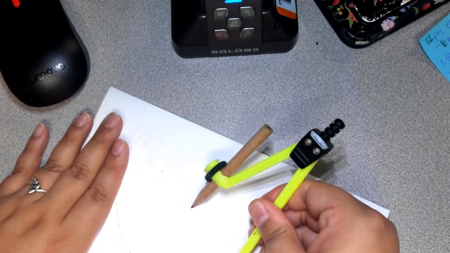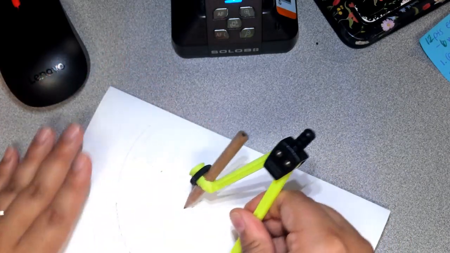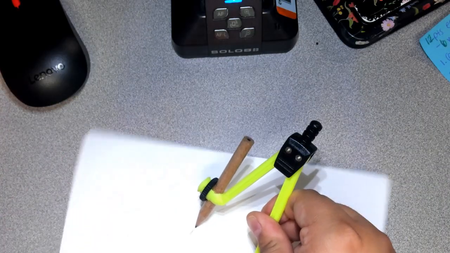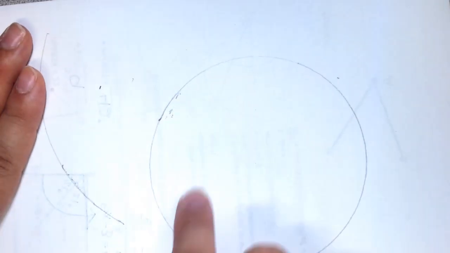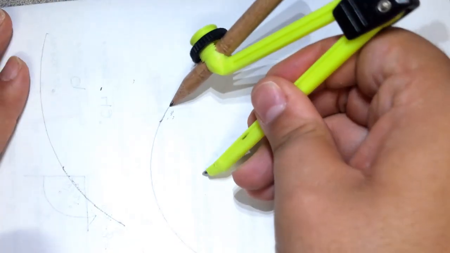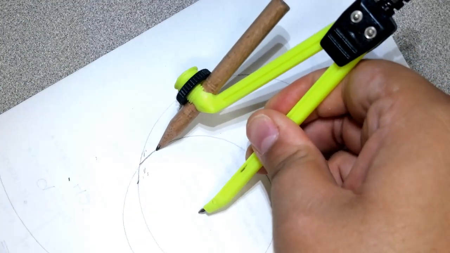The other thing is you are not going to push hard. You're not trying to write hard with your pencil. It's going to be very light. But then as you look, you'll see you can actually see the circle. It's just pretty light. So what I want you to do right now is practice just on the back of your notes with a blank page. Just practice drawing circles.